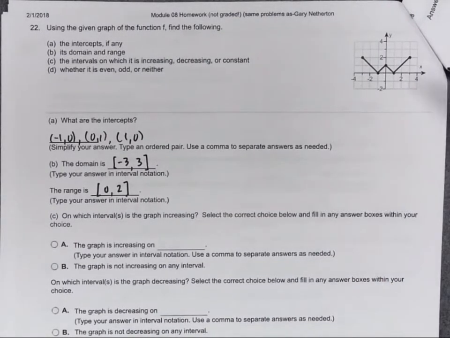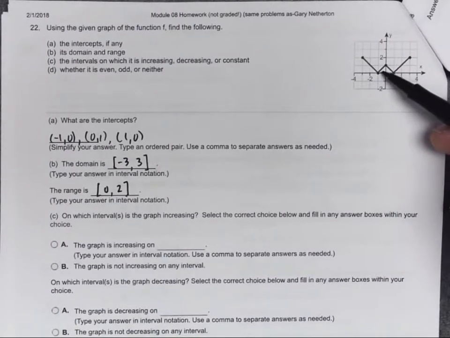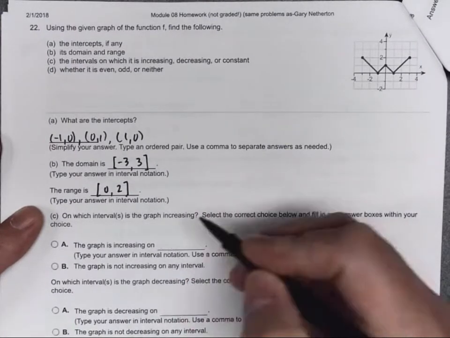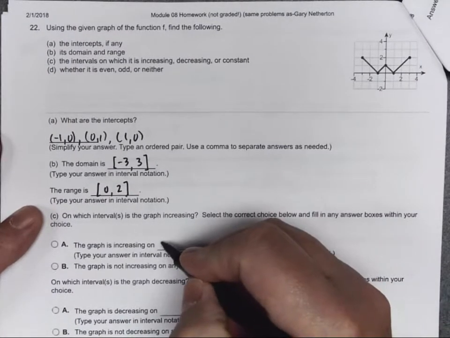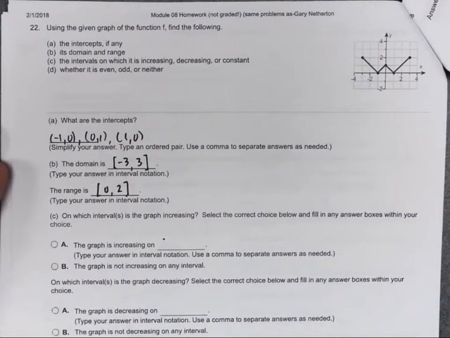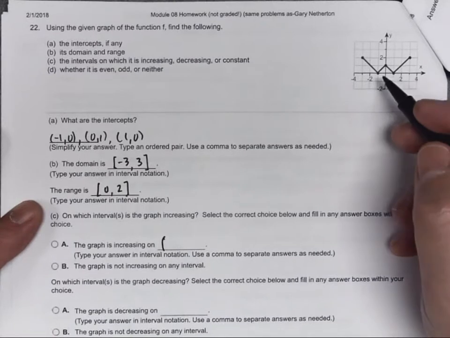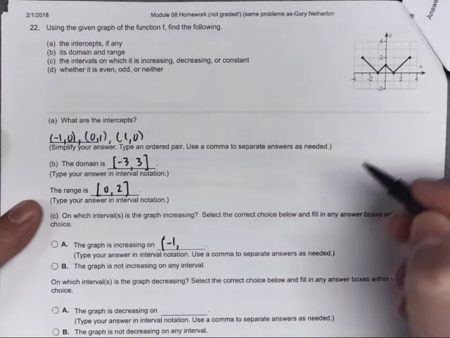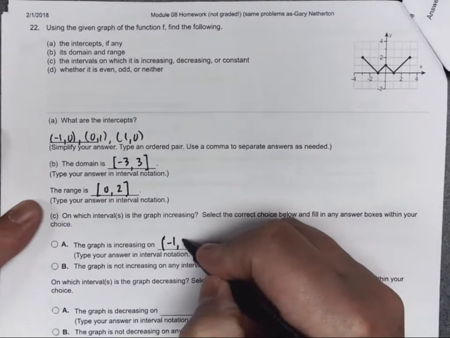So the first question is, where is it increasing? Well, it's increasing in this little section here and this longer section here. And what they want is the values of x where that function or graph is increasing. So the first one, and I believe this is always confusing, they want me to put parentheses, which I have to think about. So we'll just put parentheses. It starts at -1, and it's increasing until x gets to 0.